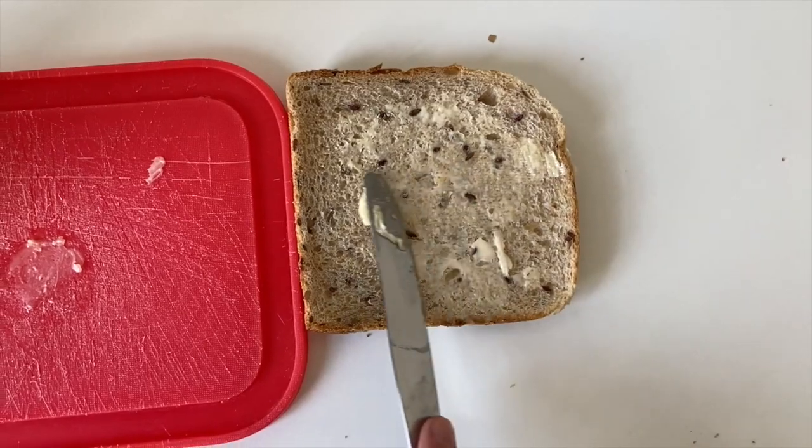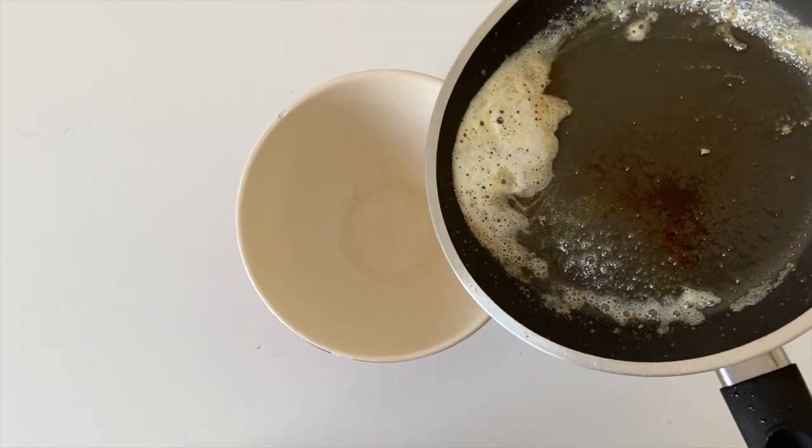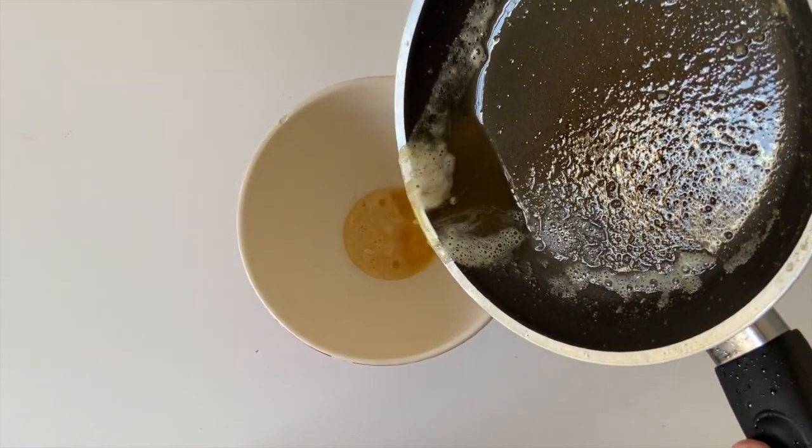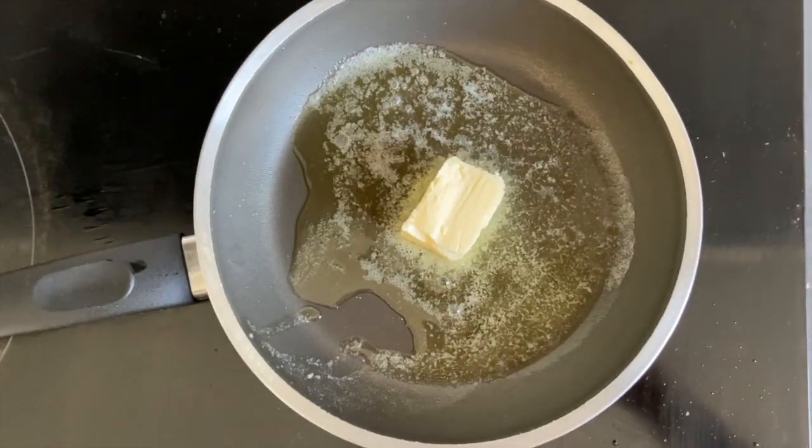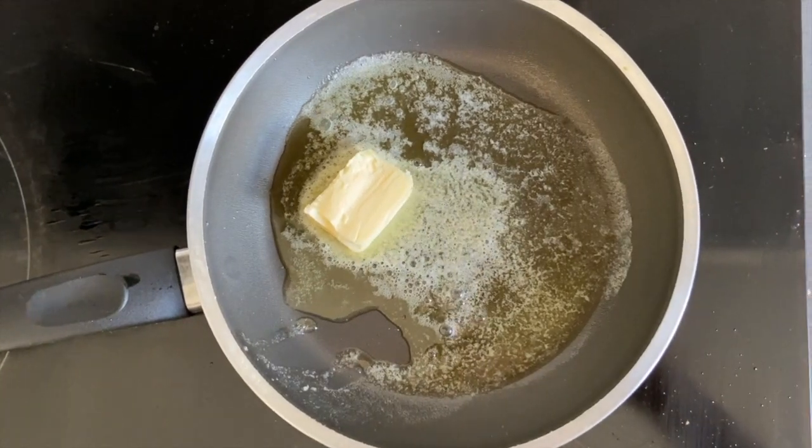But what happens when we add heat to the equation? As you can see, with the addition of heat, the yield stress decreases rapidly and the butter begins to melt, behaving entirely as a fluid.